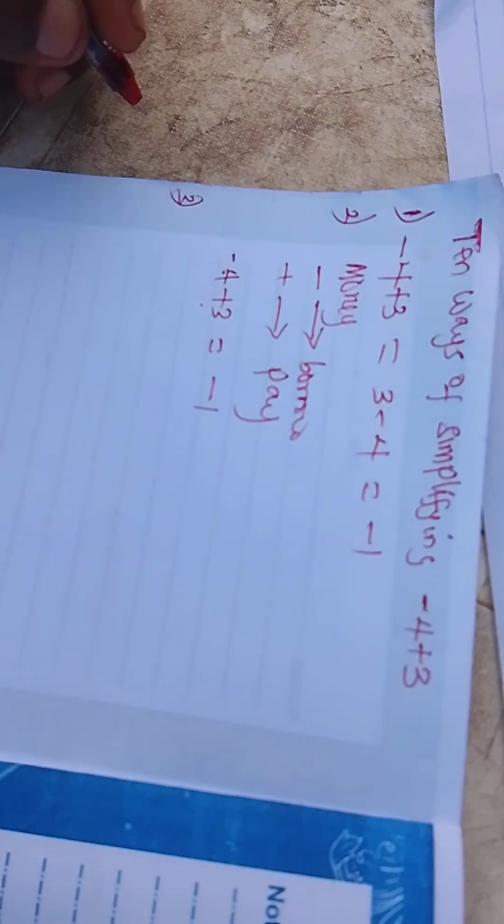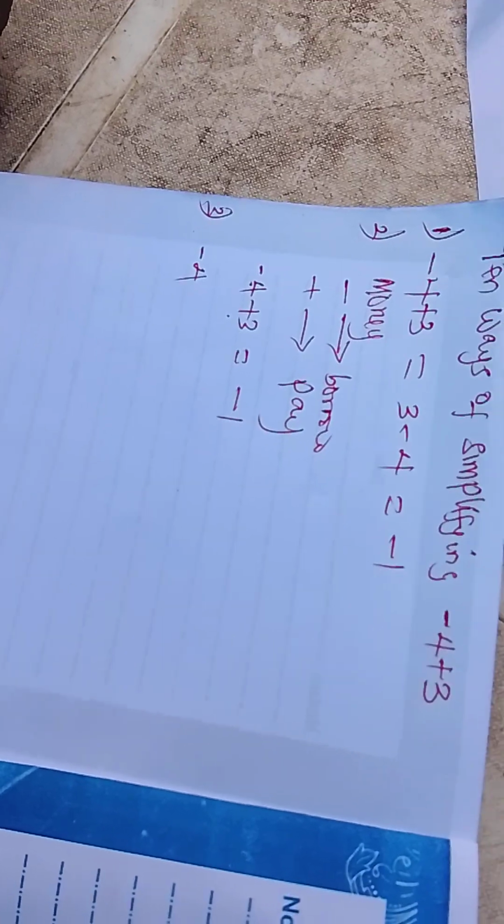This method we are going to use temperature drop, temperature rise, or we can sometimes call it cold and hot. Now, if we have minus 4, it means that the temperature is cold by minus 4 degrees.